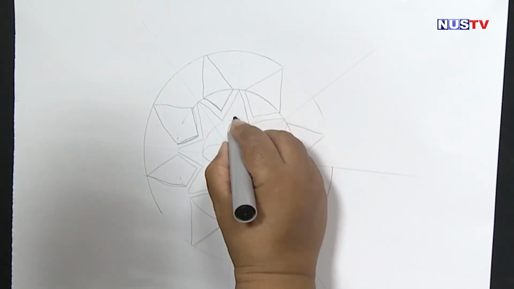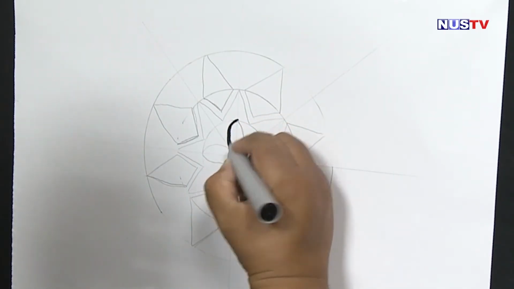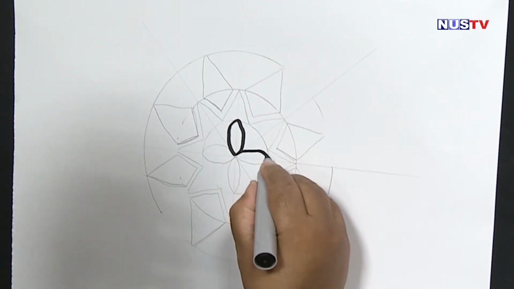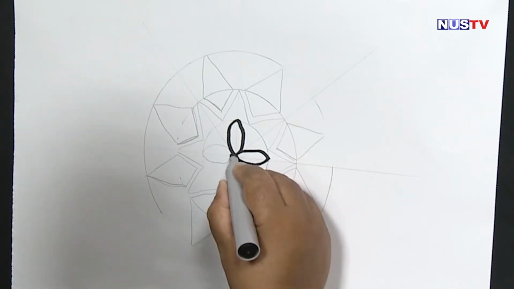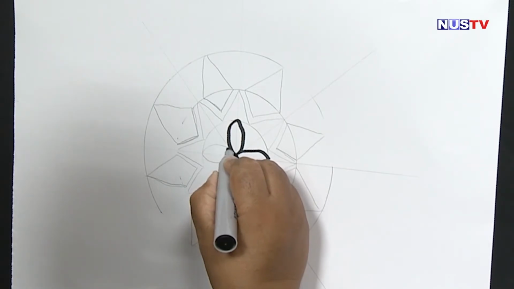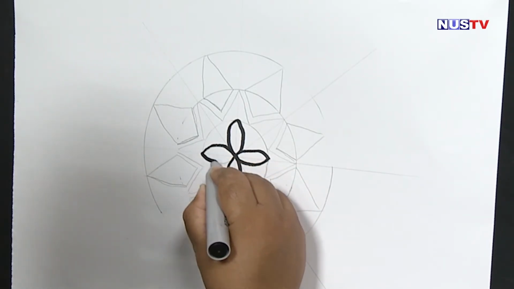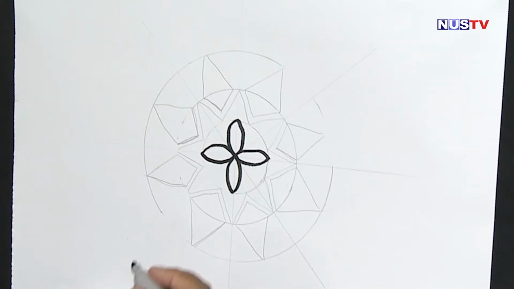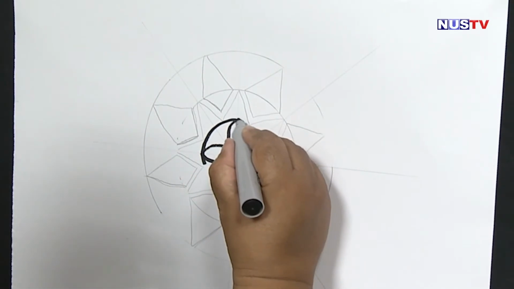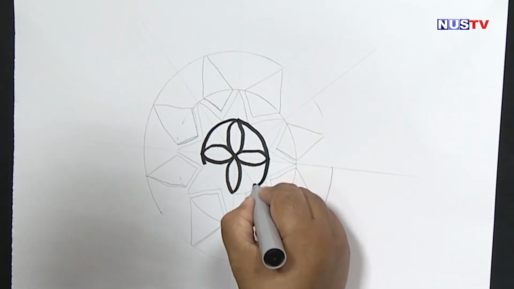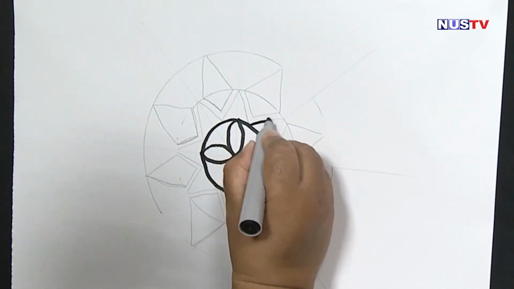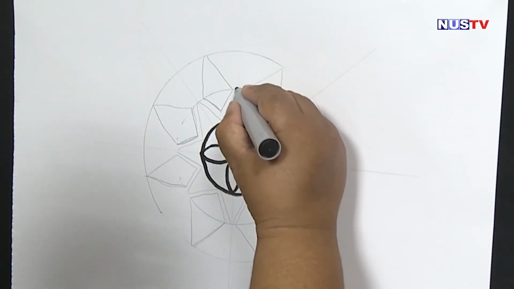There I found myself a permanent marker. Then you go over your lines again, starting from the middle part or the center of your drawing. So all you do is go over the pencil with your permanent marker and color in. Making sure that all lines are the same.